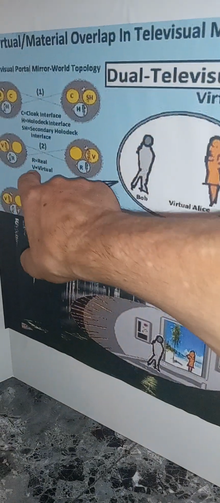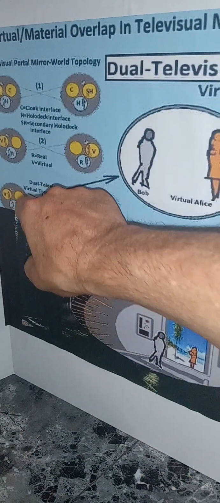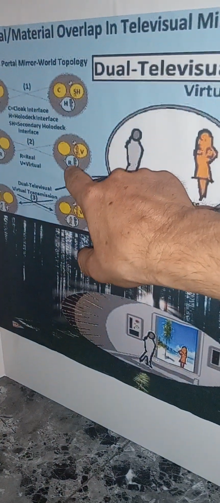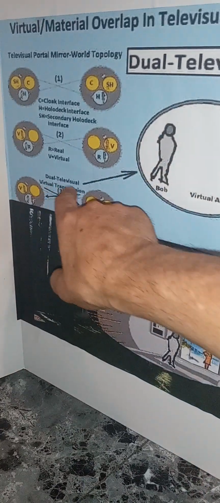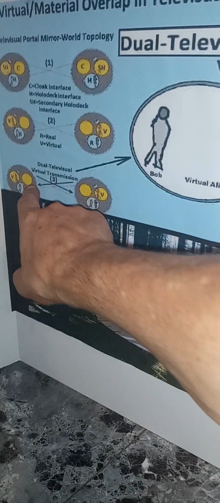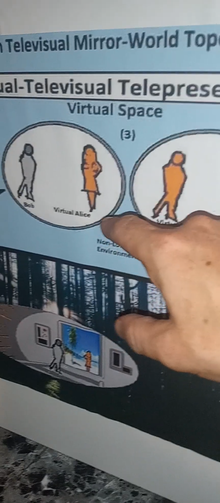And then these mark out the real and virtual, the real holodeck and the virtual holodeck. And then this is a dual televisual virtual transmission of both of their virtual selves to overlap their physical bodies.